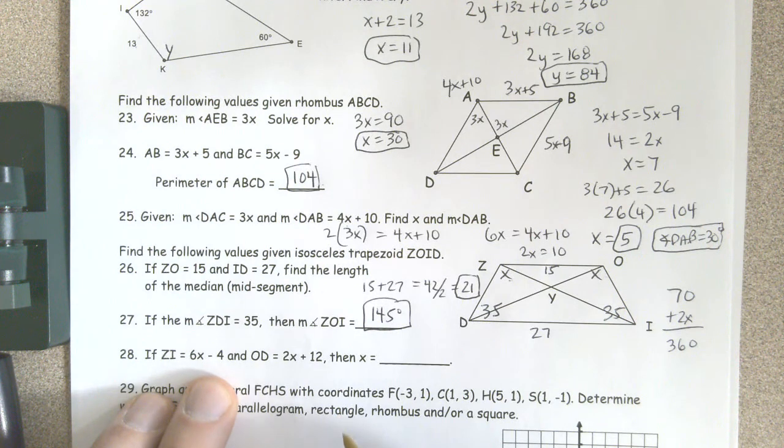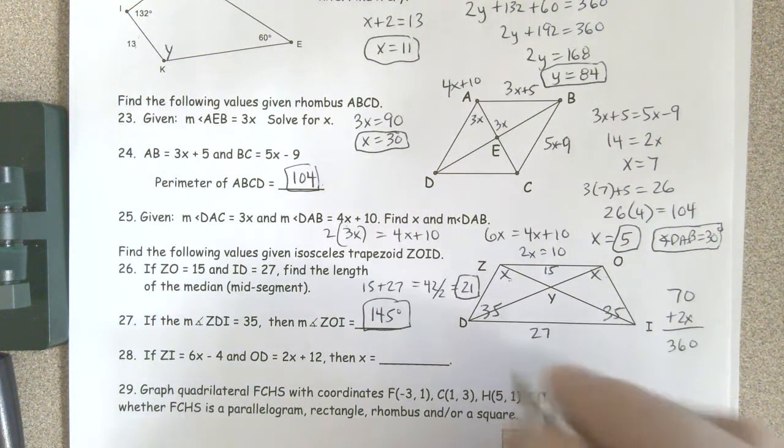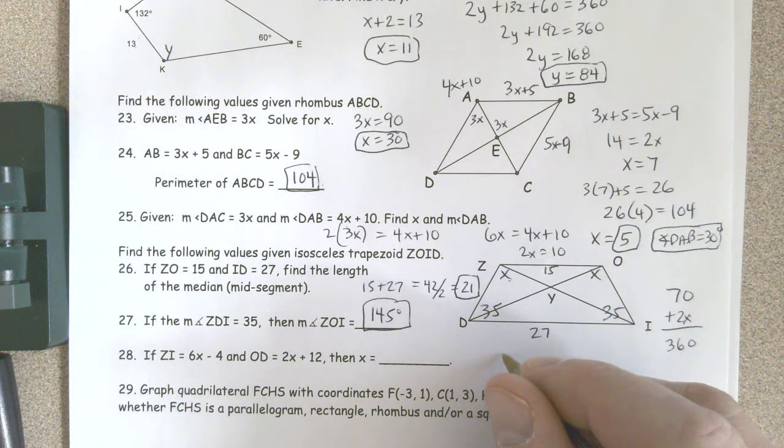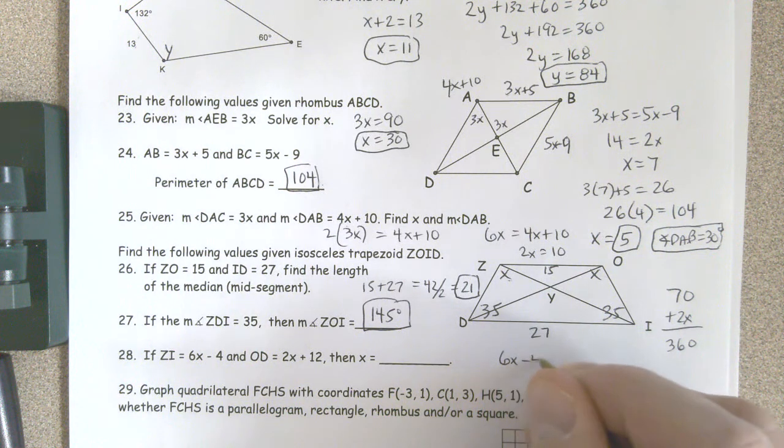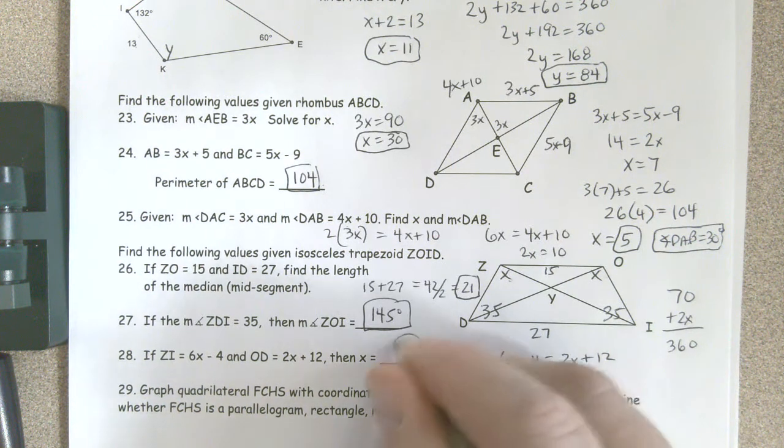The next one, ZI, is 6x minus 4, and OD is 2x plus 12. Those are both diagonals in the isosceles trapezoid, so we know those have to be the same. So 6x minus 4 has to equal 2x plus 12. When I solve that, I subtract 2x, so I get 4x, add 4, equals 16. X in this case has to be 4.